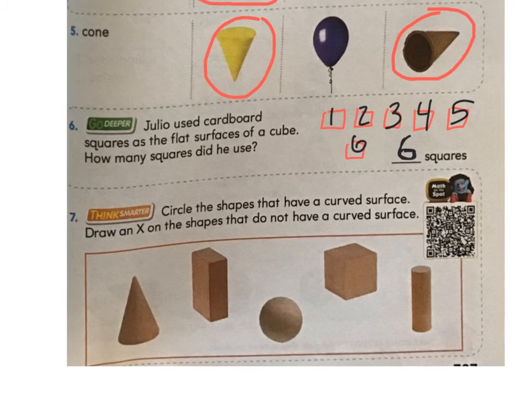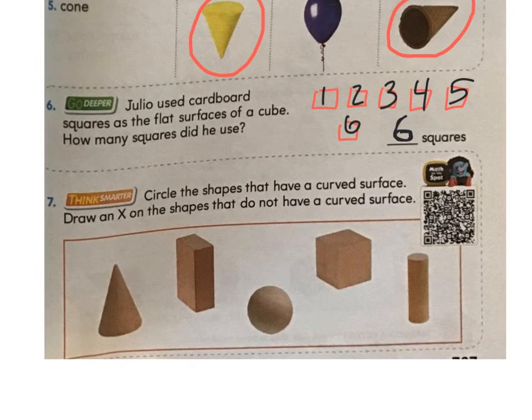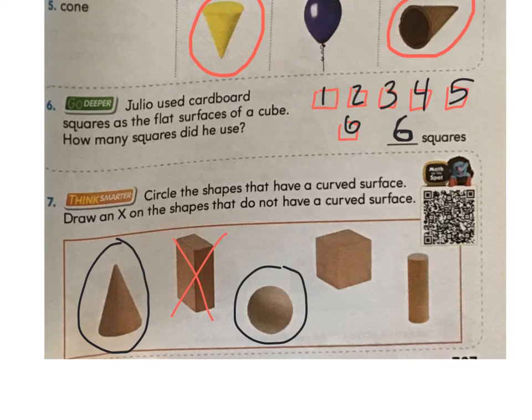All right, let's take a look at number 7. Circle the shapes that have a curved surface. Draw an X on the shapes that don't. All right, what about that cone? Does that have a curved surface? Yes, it does. What about the sphere? Yeah, it's all curved surface.